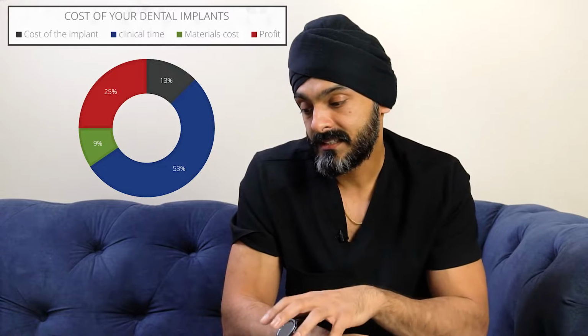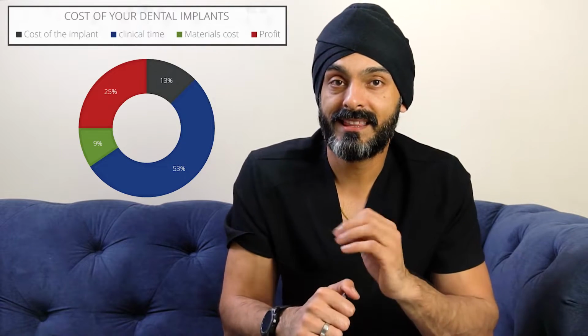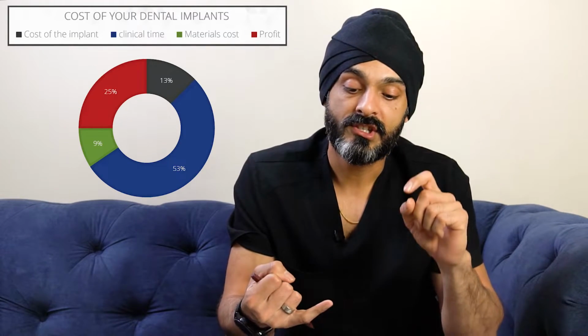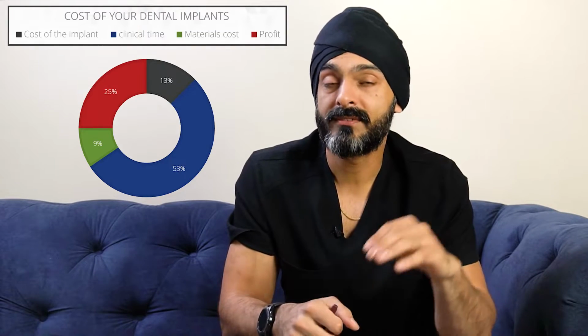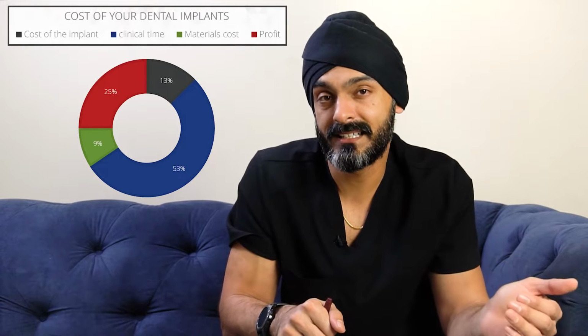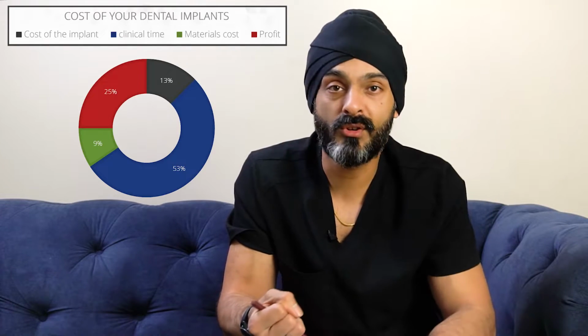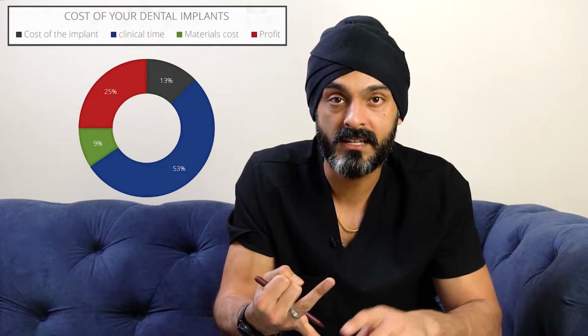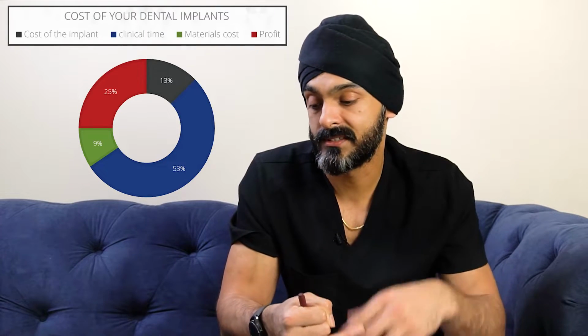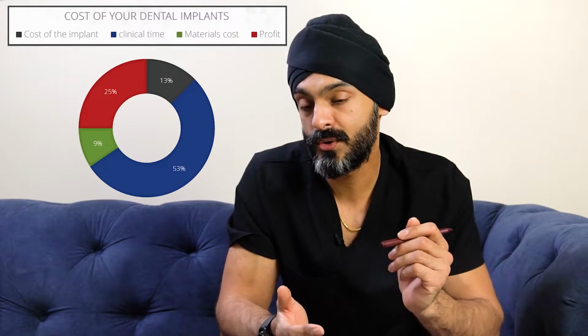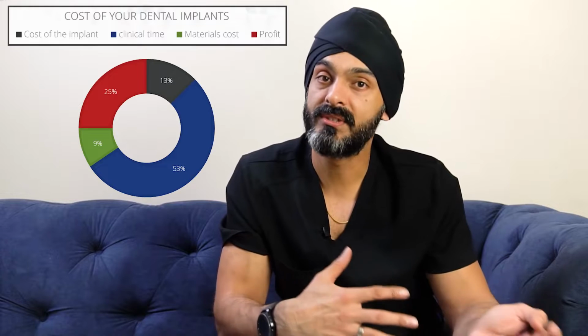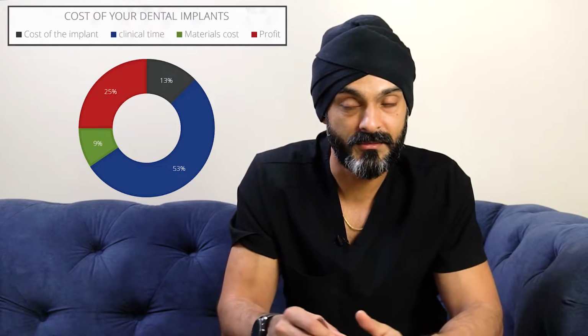So let's look at the clinical time, because this is one area which, by improving clinical efficiency, we're able to drive down the end cost of a dental implant to the patients without compromising and using a crappy implant system that no one's heard of and is going to cause problems later down the line, without rushing things as well, and without having to cut corners like not using surgical drapes for your implant treatment.